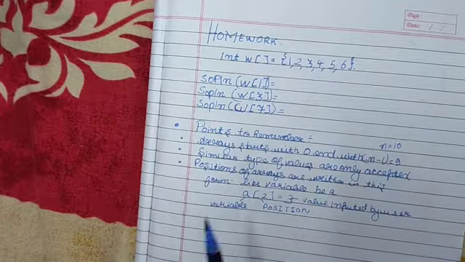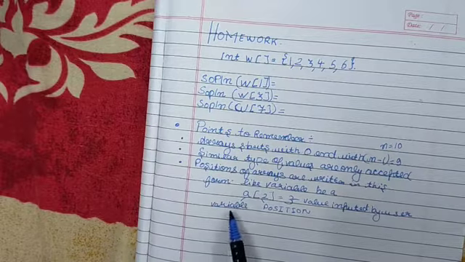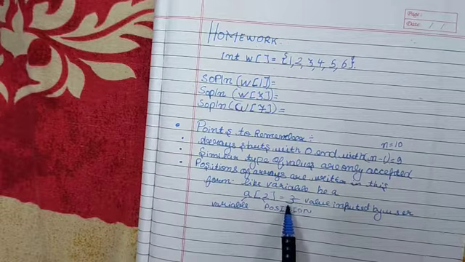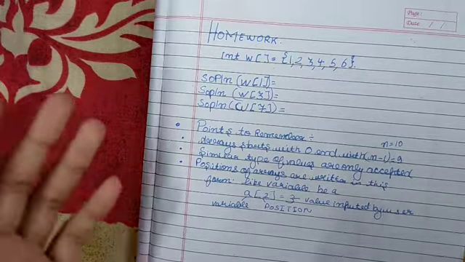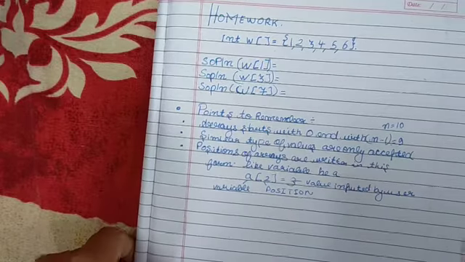The position of array elements is written in this form. Let the variable be a. So a is our variable while 2 is our position: a[2] equals 3. Now 3 is the value inputted by the user. Sometimes it is inputted by the direct method also, as I told you there are two methods. But here it is inputted by the user. So these were the points to remember.